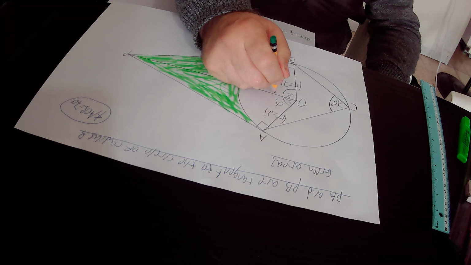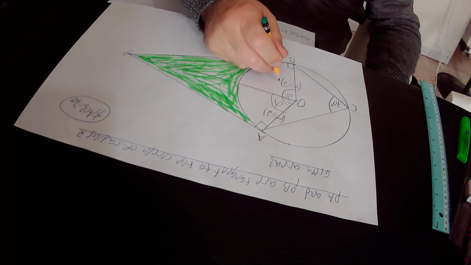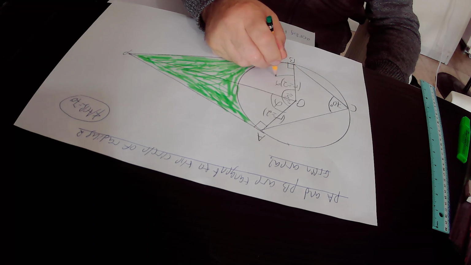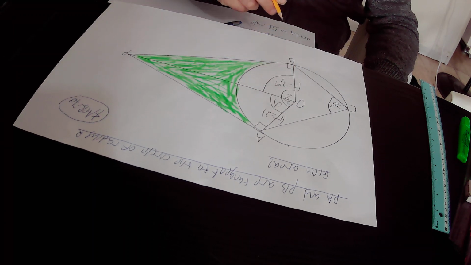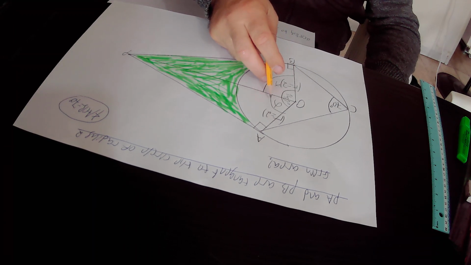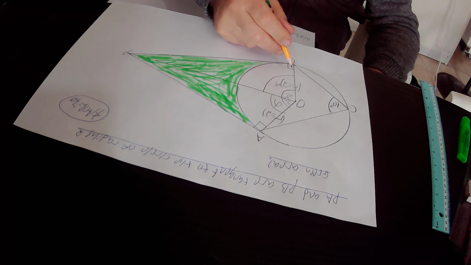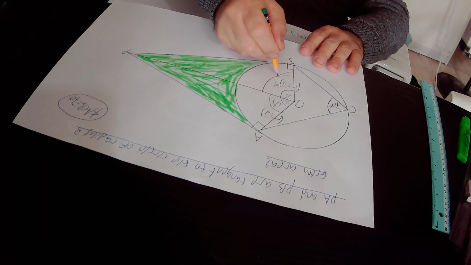So alpha plus alpha, this is the whole angle.